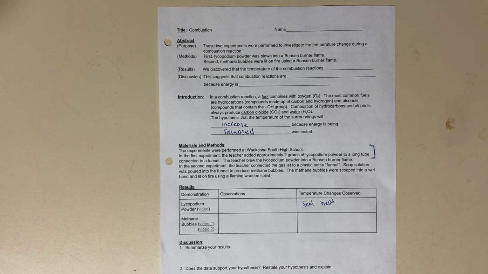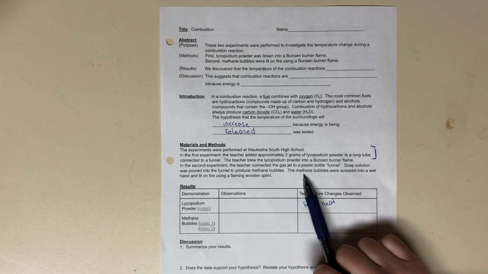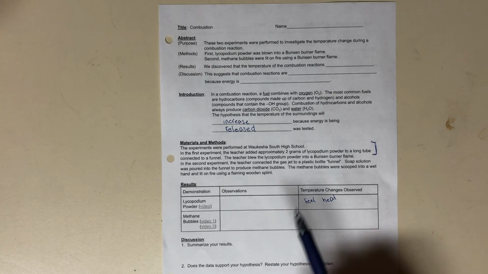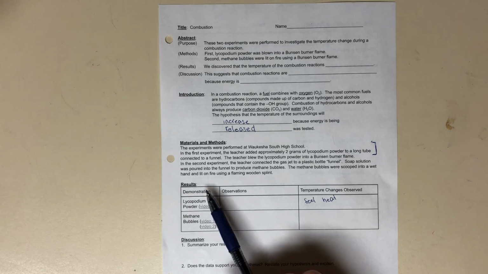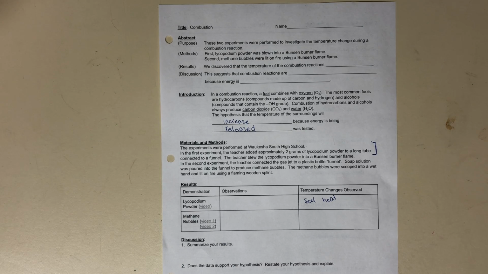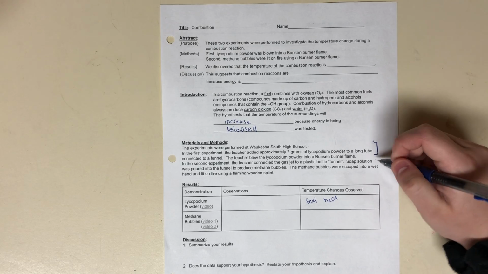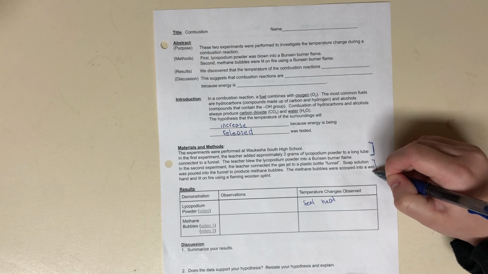So just like the bubbles you would blow when you were a little kid, now we are doing that, but instead of just air, like whatever's coming from our lungs, we're actually blowing methane into them. So the methane bubbles were scooped into a wet hand and lit on fire using a flaming wooden splint. Go watch that video. The one about the methane bubbles. Go watch it.